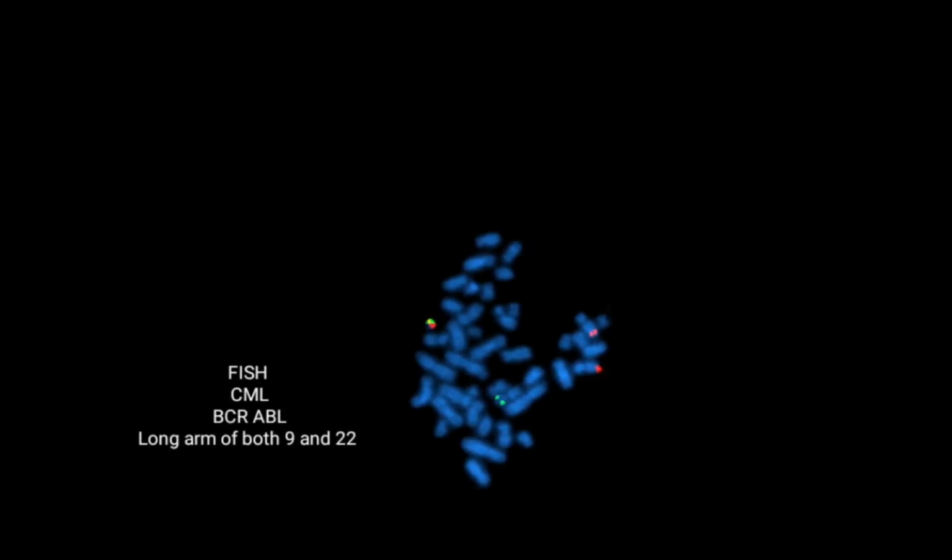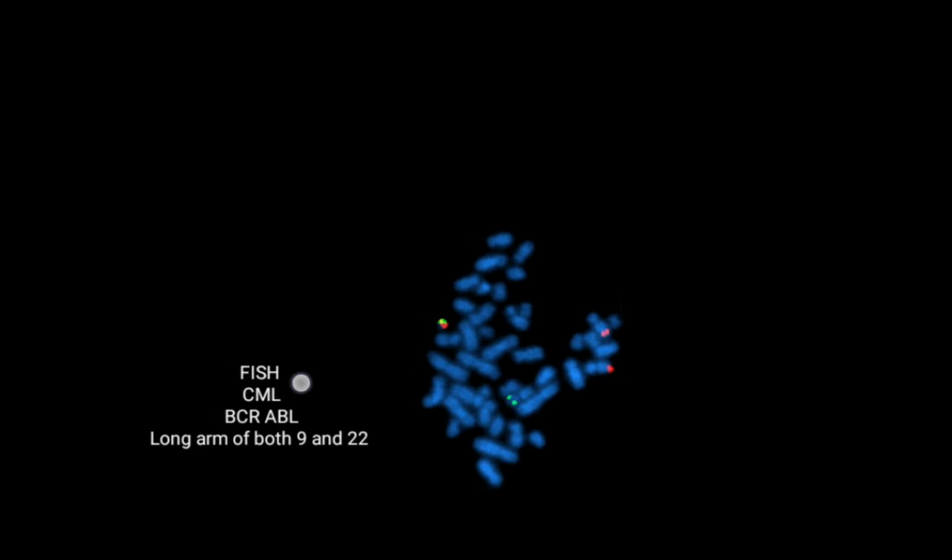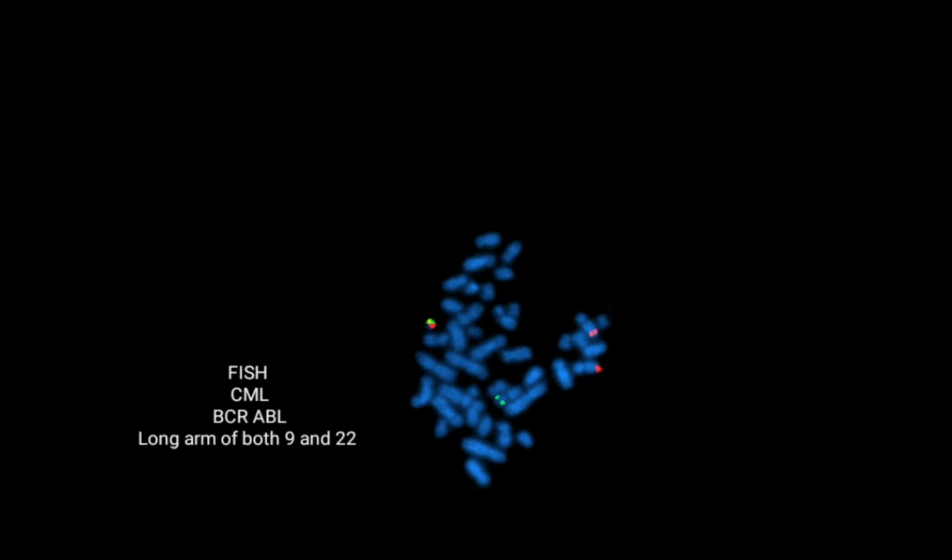Then this is the image showing FISH. FISH is a technique which is used to stain the chromosomes and find different translocations. The most important entity which is asked frequently in the exam is that FISH is used in CML. In CML, the BCR-ABL translocation occurs between both the long arms. Both chromosomes 9 and 22, both the long arms are translocated.